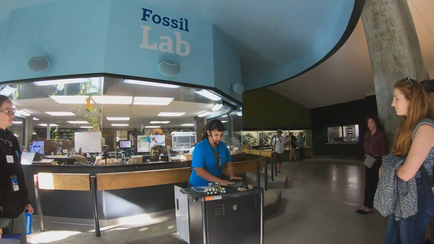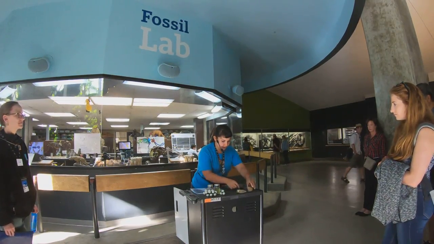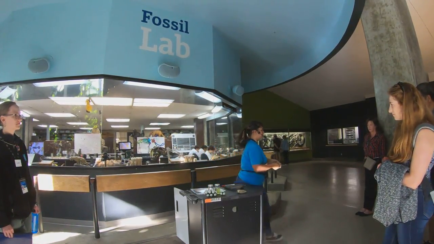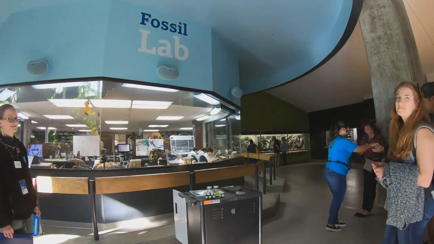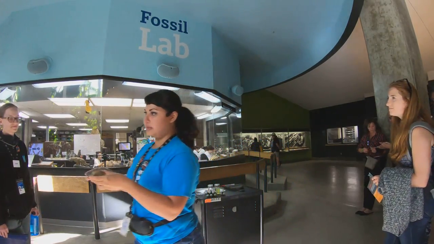Anyway, so I brought some pieces of the Monterey Formation for you to look at. They're right here on the cart. You might notice a few differences between the pieces that I have here. So we'll pass them around. Pass them to your left, and then I'll hand these over to you. You can pass them over to your right.